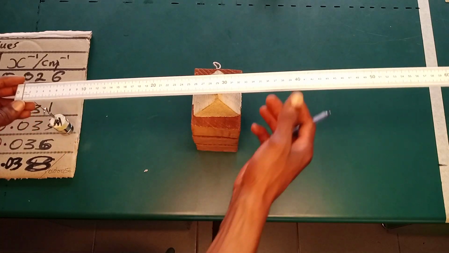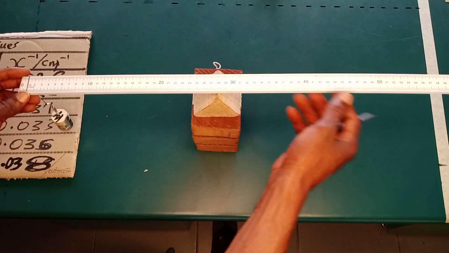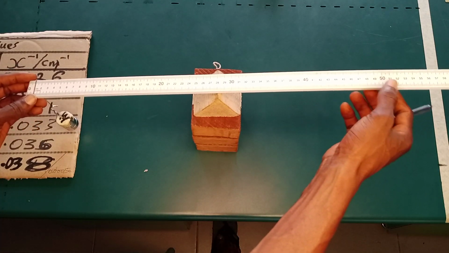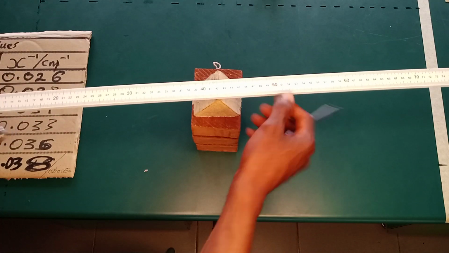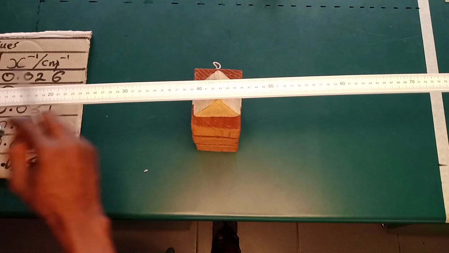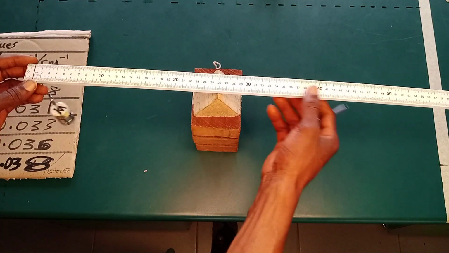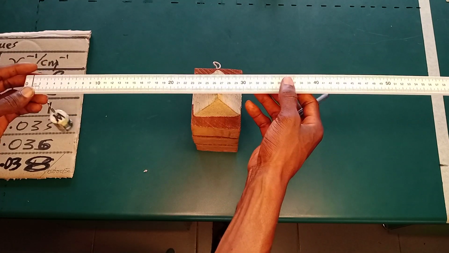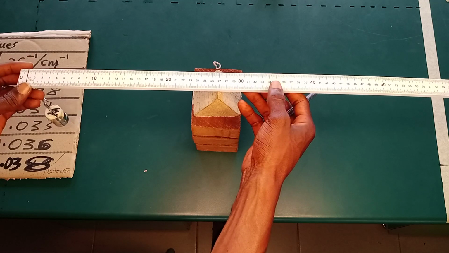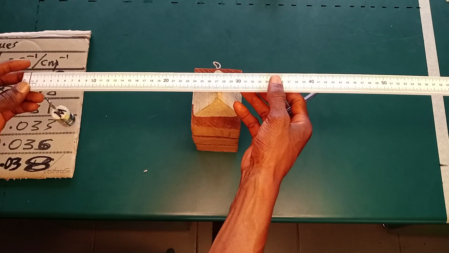The center of gravity of the ruler is at the 50 cm mark. If you place it horizontally, that's where it balances without masses. So you keep moving this until it balances. Then you do something, which I'll teach you right now.